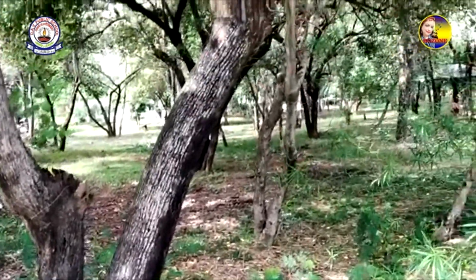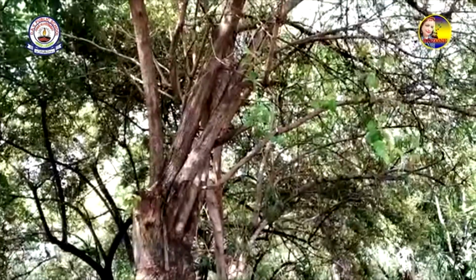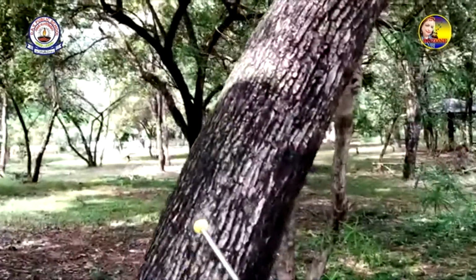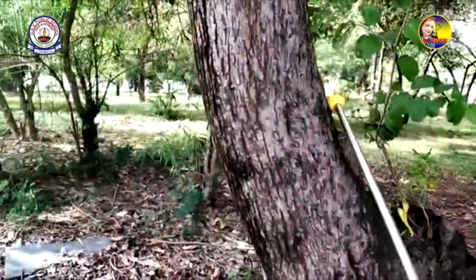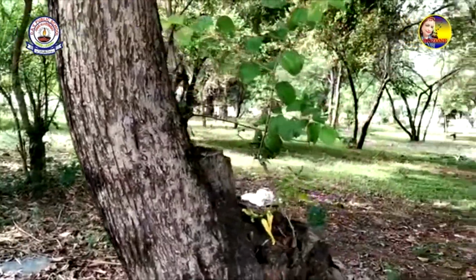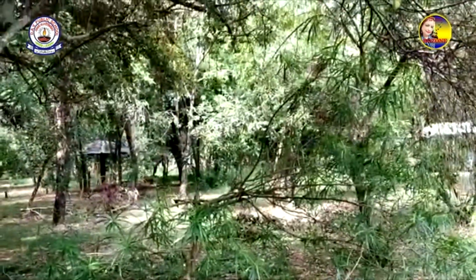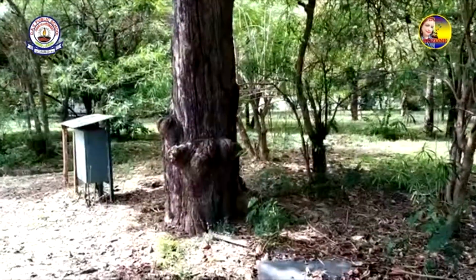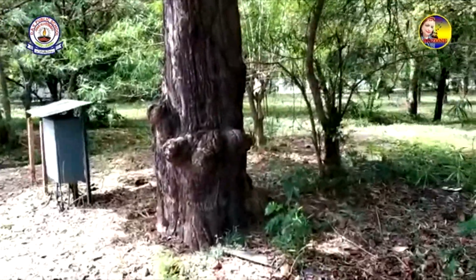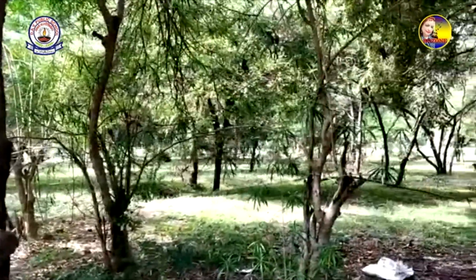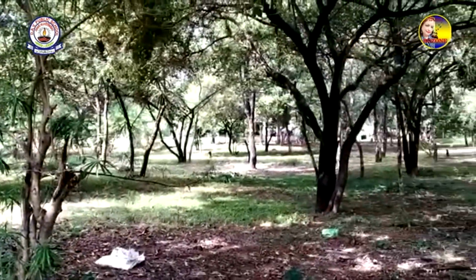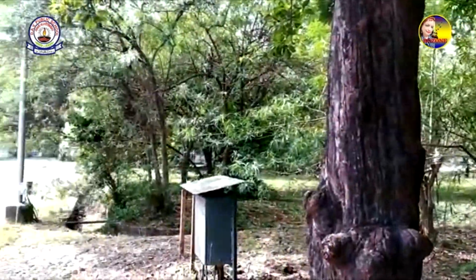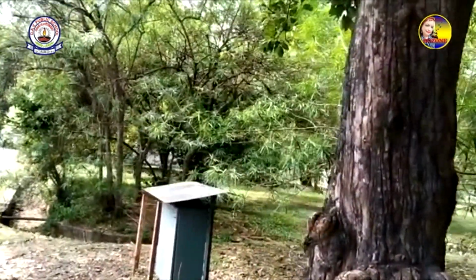Now you see, children, this is a tree. You see? The tree, so tall it is, and this is the trunk of the tree. Followed? So many trees right around. Can you see? All of you? So many trees. They make our surroundings green, and they give us fresh and pure air. Fresh and pure air we get from these trees.